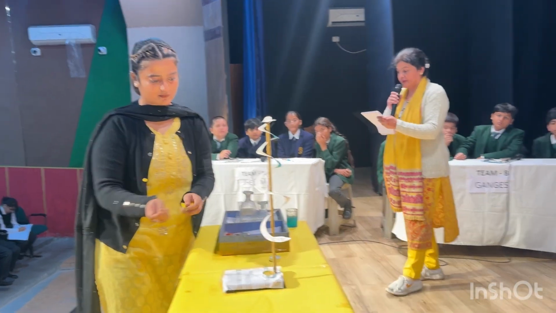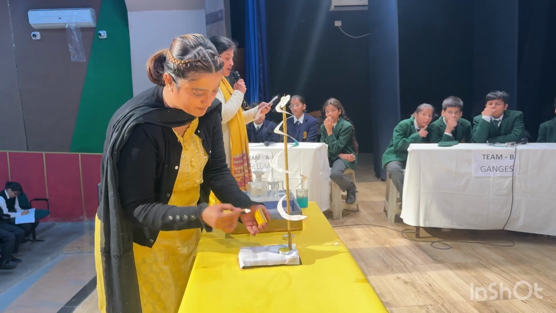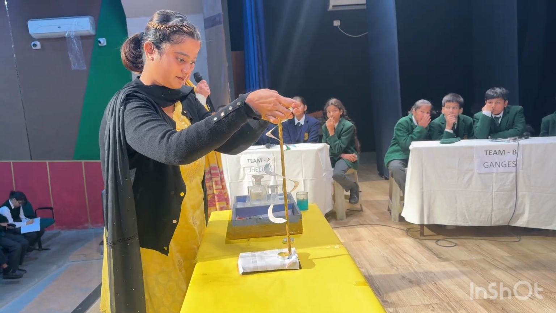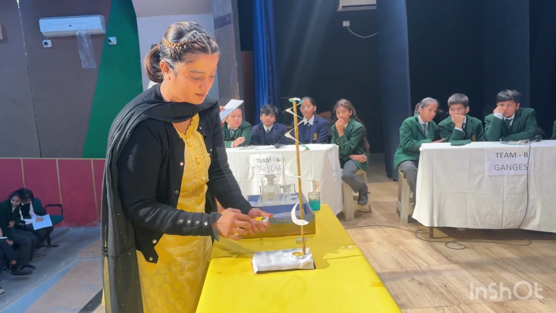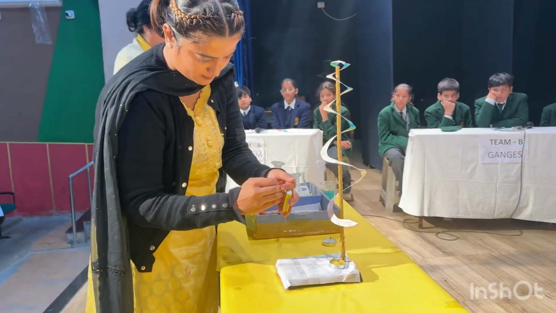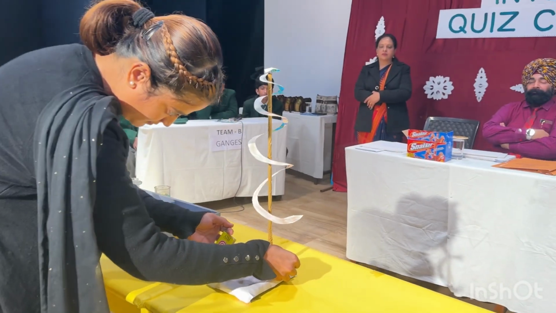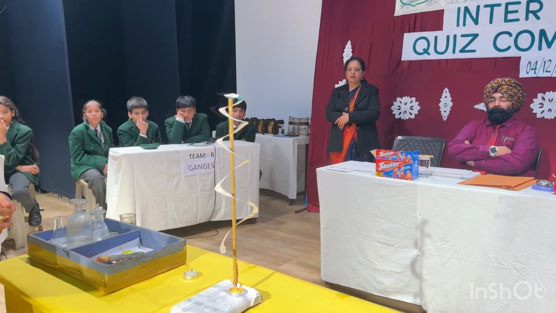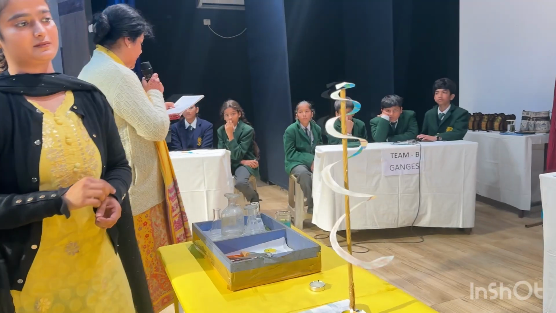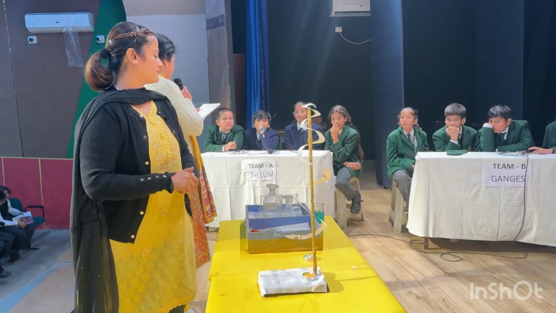Okay, in our next activity, come on, let's make the spiral paper dance. A spiral paper cutout is hung on the stand. When the candle is kept near the base of the stand, just see what happens when the candle flames. Yes, what you have seen is that the paper cutout started moving. Now you have to tell the phenomenon involved in the rotational motion of this paper cutout.